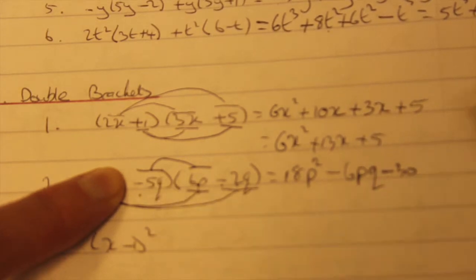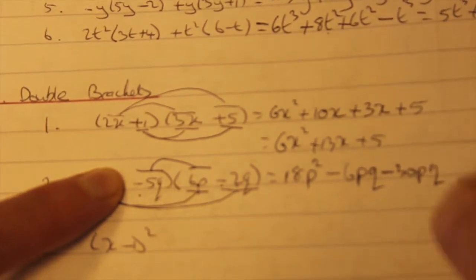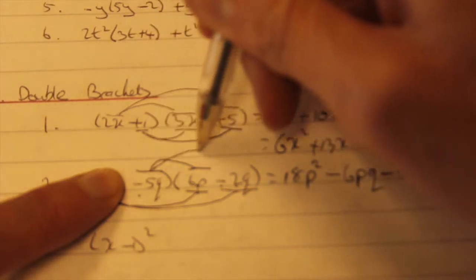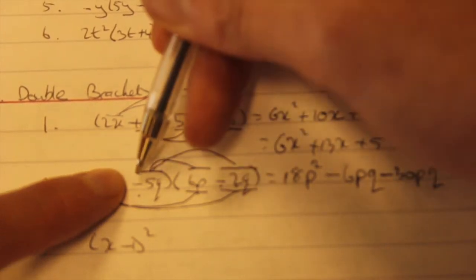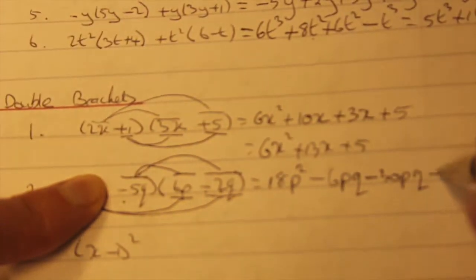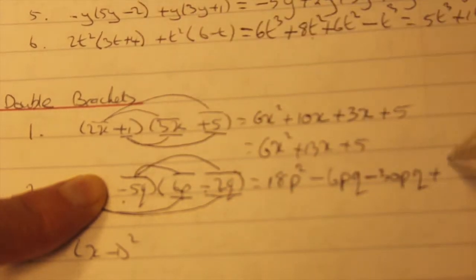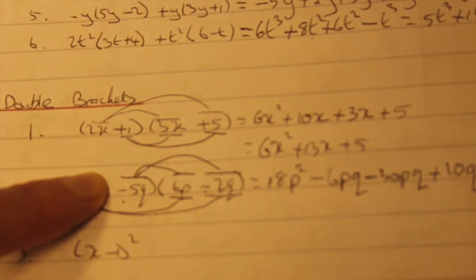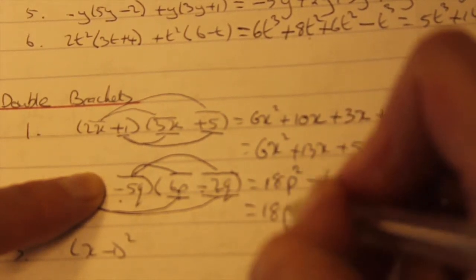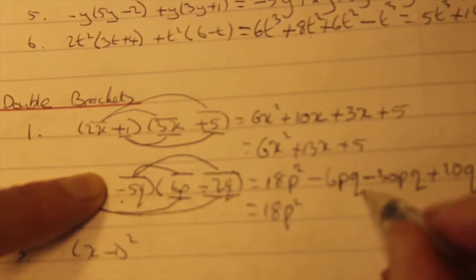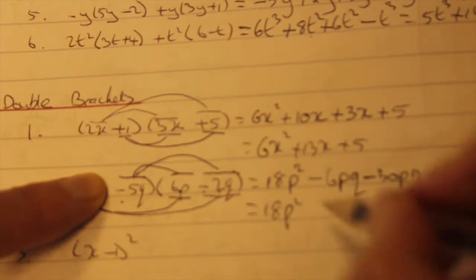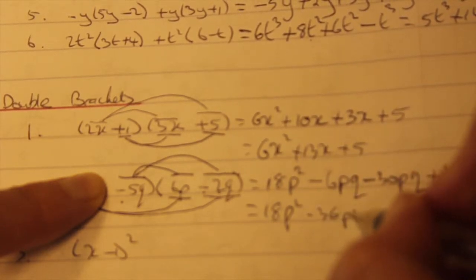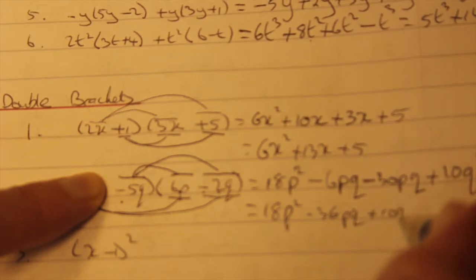So instead of writing QP, write PQ. And then it's the second term to the last term. So 2 minuses give you a positive. 5 times 2 gives you 10. And then Q times Q gives you Q squared. And tidying that up, 18P squared minus 6PQ, take away another 30PQ, is minus 36PQ plus 10Q squared.